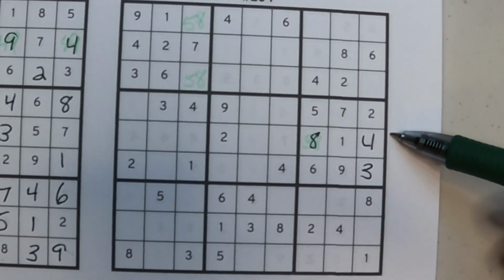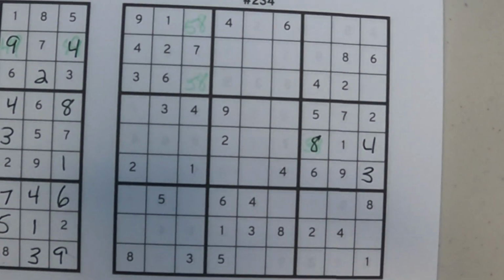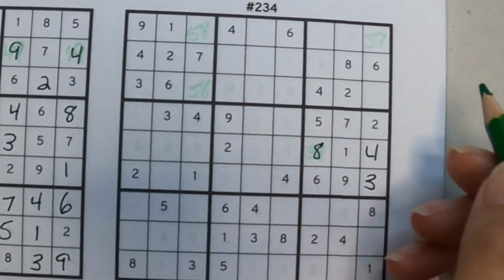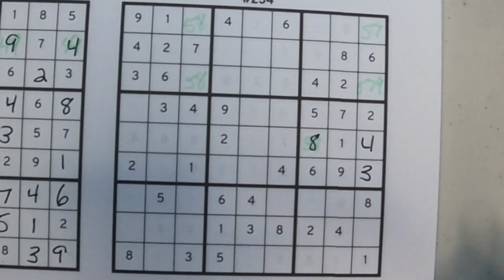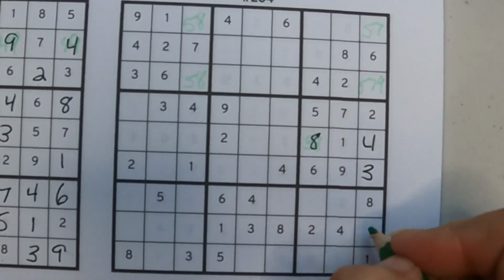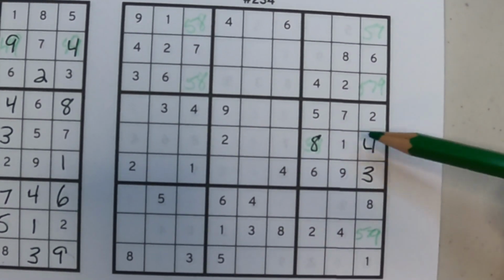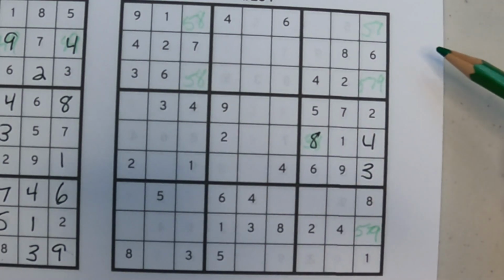For this column, we're missing 5, 7, and 9. We've got a 9 here, so 5, 7, no help here, 5, 7, 9, and no help here, 5, 7, 9. For this column, we're missing 3, 5, and 6.